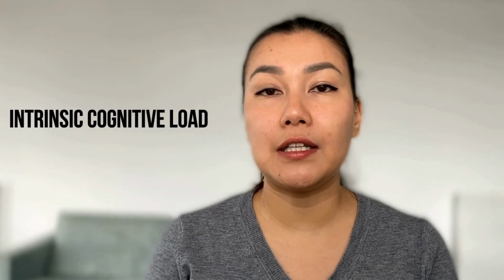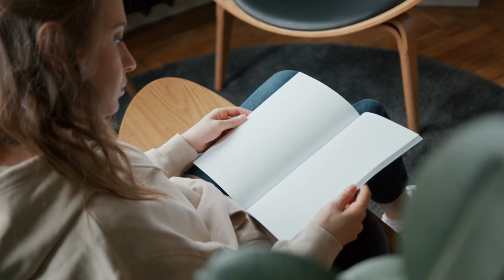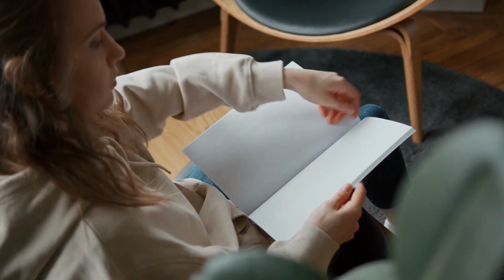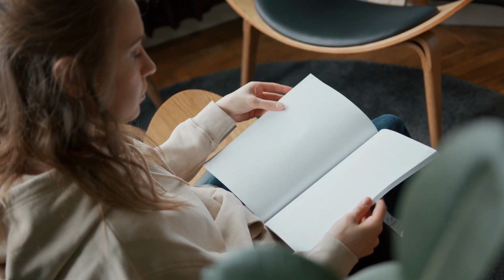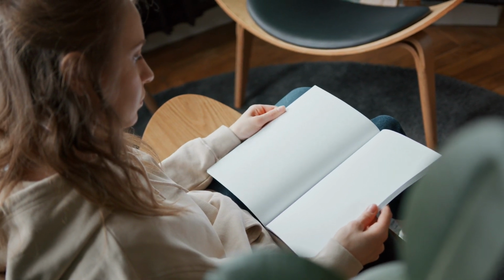First up, we've got intrinsic load. This one's all about the natural complexity of what you are learning. Some subjects are just more challenging than others, and that's totally normal. So if you are tackling something like rocket science or advanced philosophy, you will naturally experience a higher intrinsic cognitive load. It's all about how much mental effort it takes to grasp the subject matter. That can vary depending on your prior knowledge and cognitive abilities.